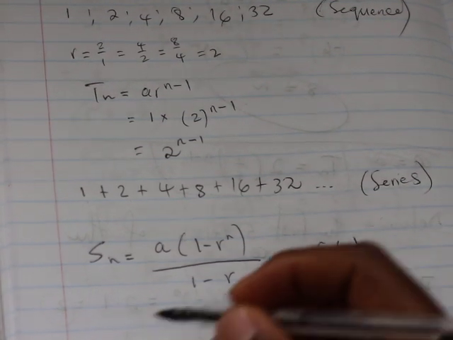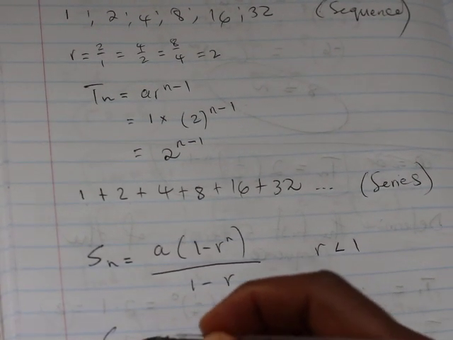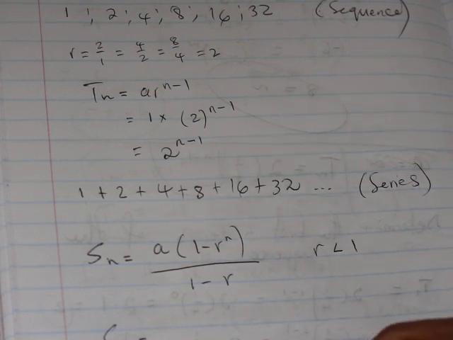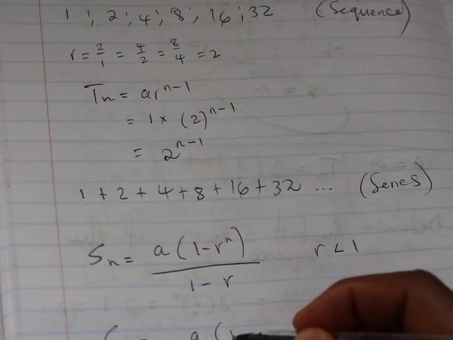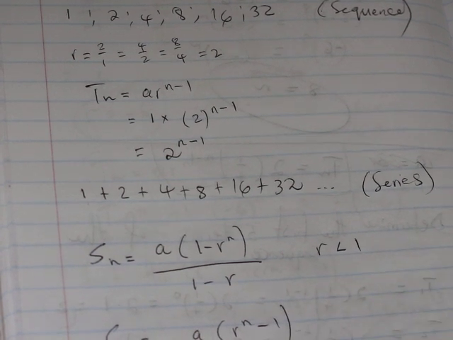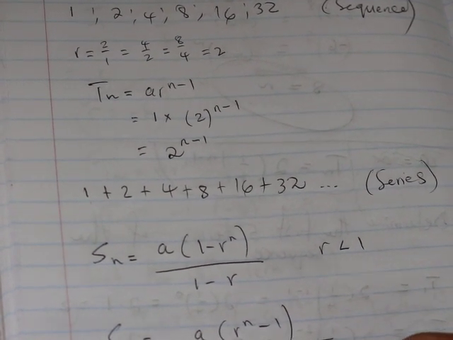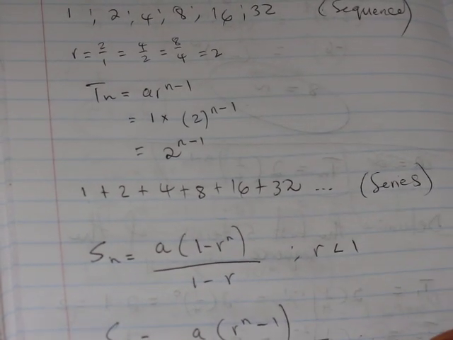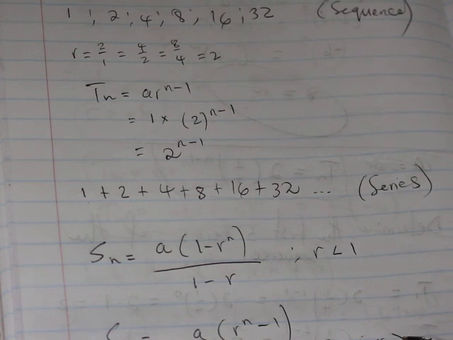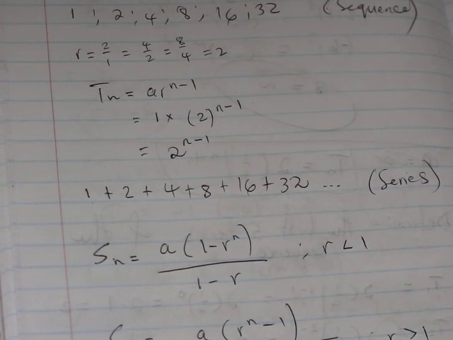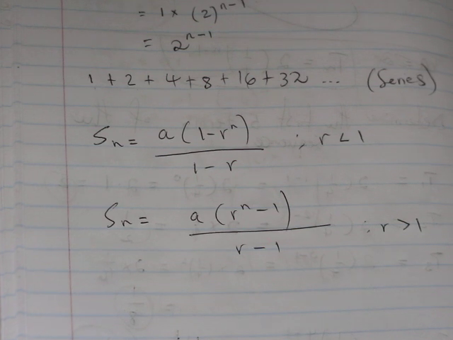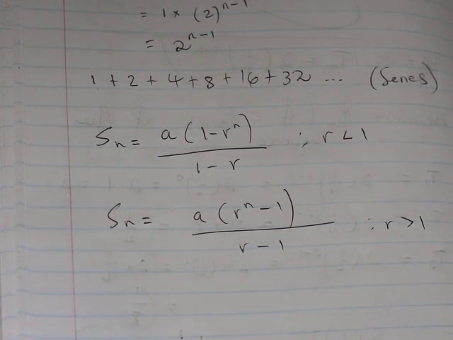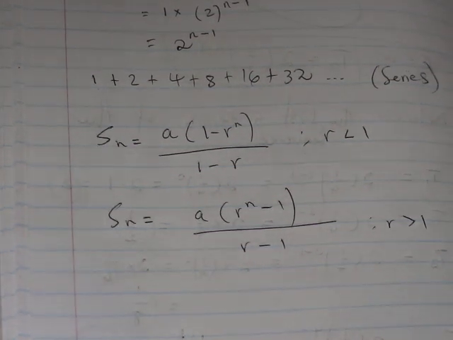And then Sn is equal to a into r to the n minus 1, all over r minus 1, and this is when r is greater than 1. So that's your sum formula for a geometric series.